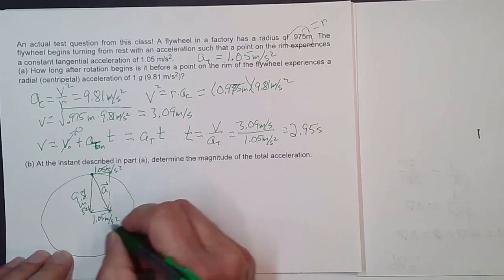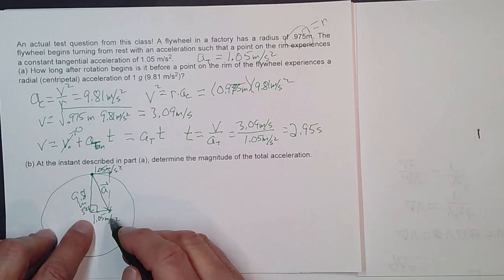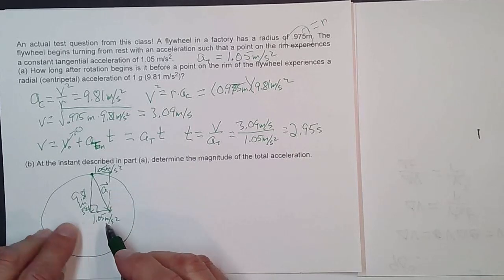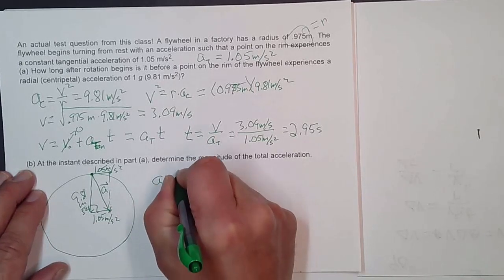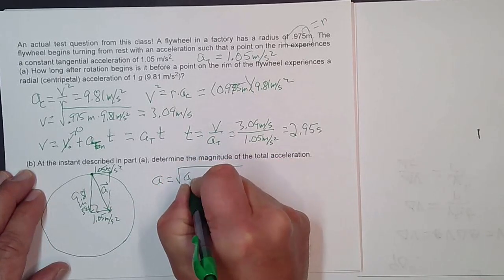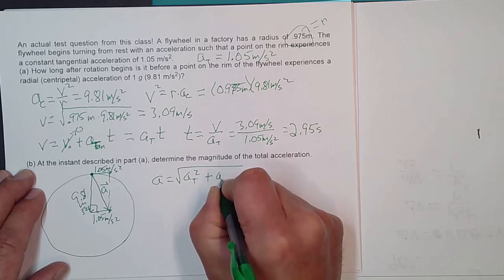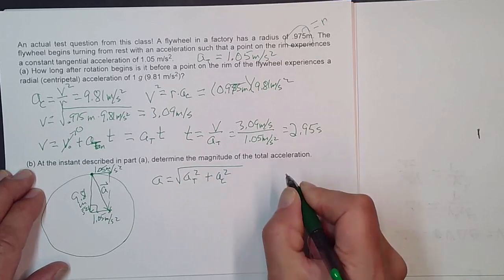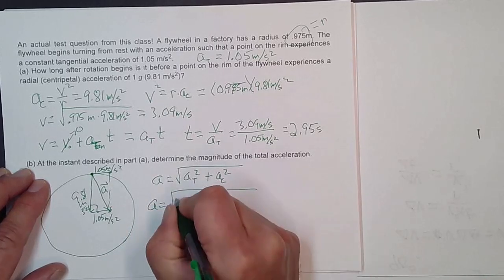Well, the magnitude of A, this is just the Pythagorean theorem. These things are always perpendicular to each other. So the magnitude of A is always going to equal the square root of the tangential acceleration squared plus the centripetal acceleration squared. So we just plug in the numbers here.